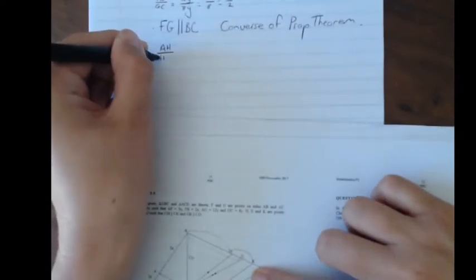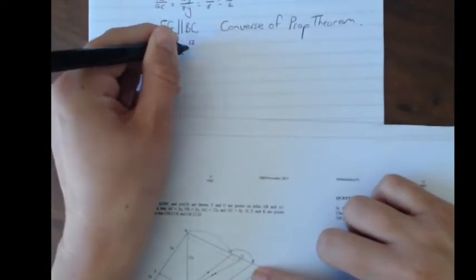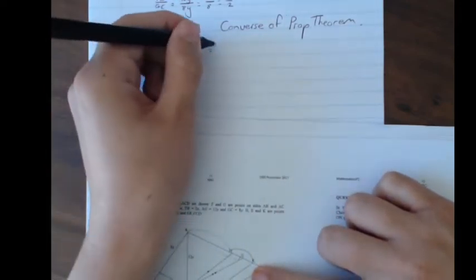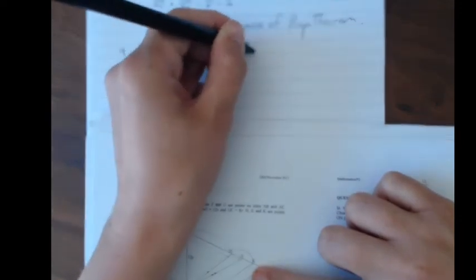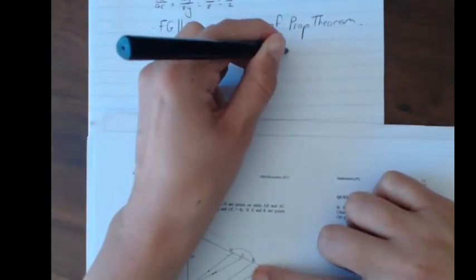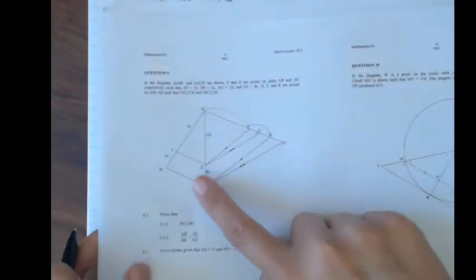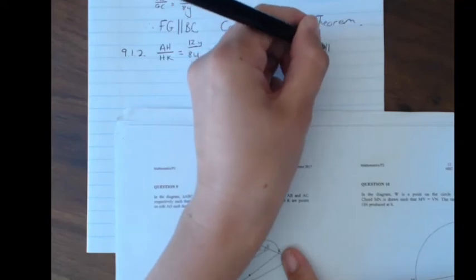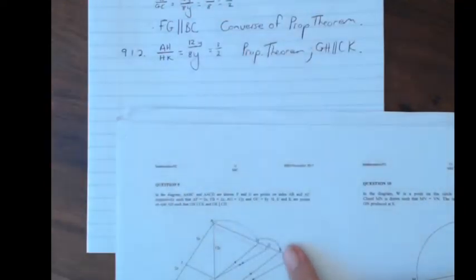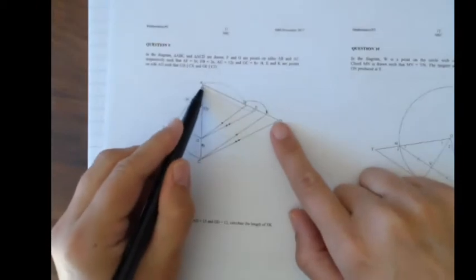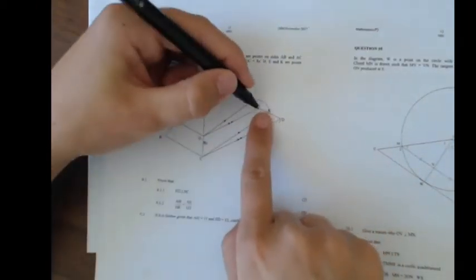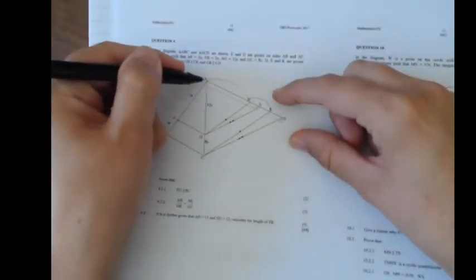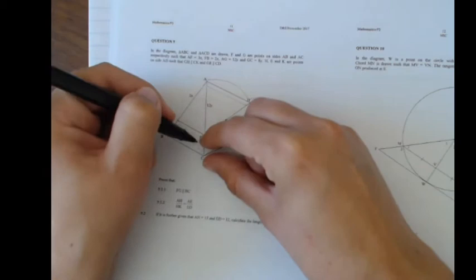AH over HK will be equal to 12y over 8y, or 3 over 2, by the proportion theorem, looking at the parallel lines GH and CK. And then the other one that I want to show is AE and ED. Now AE and ED, also in this triangle ECD, goes back to the same ratio.